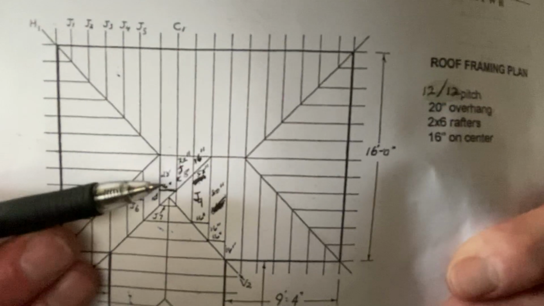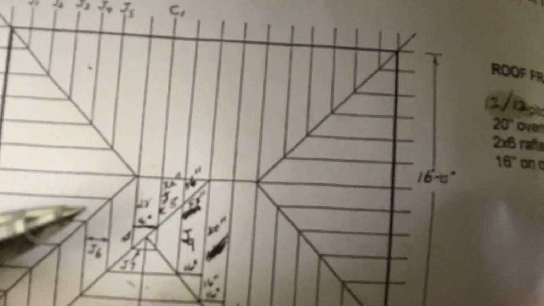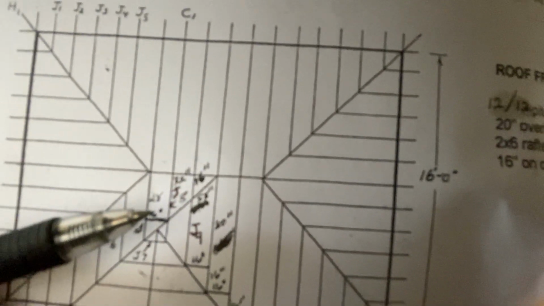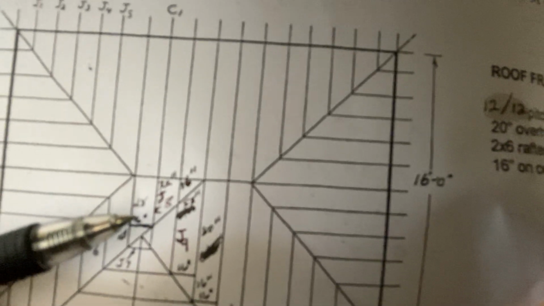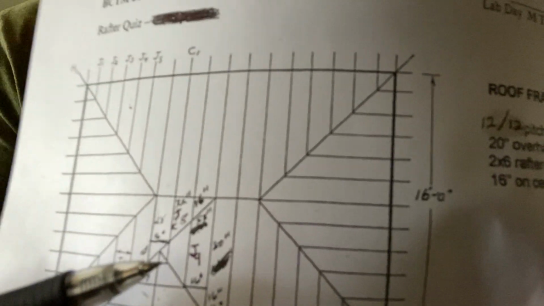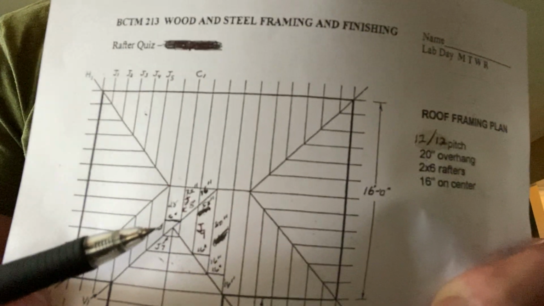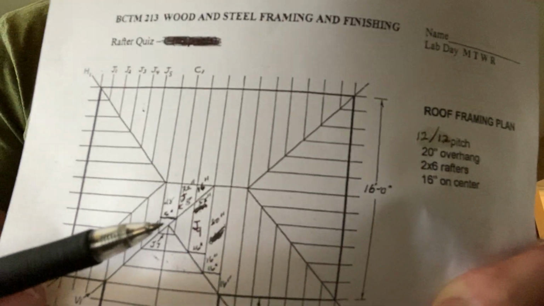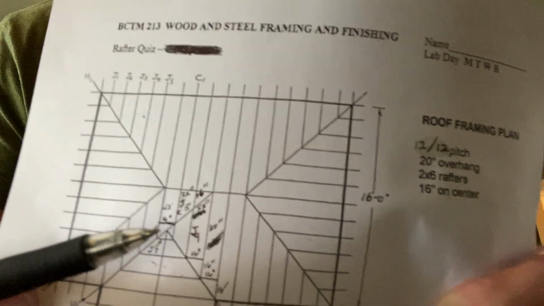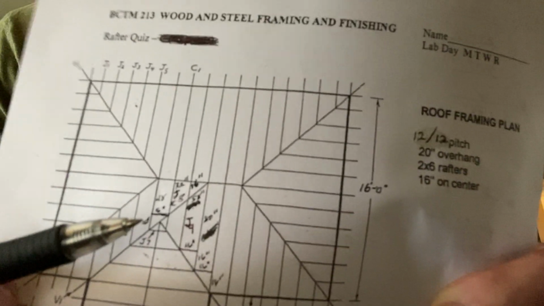Okay, so I can see that my Jack 8 is right here. There's my Jack 6 right here, and then I move up to my Jack 8. What did I show you right there? I drew a little triangle in, okay? Hopefully you can see that. And what's the leg of that triangle? It's the on-center spacing. It's 16 inches.